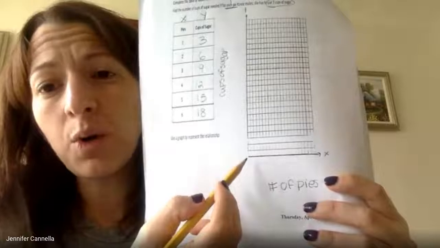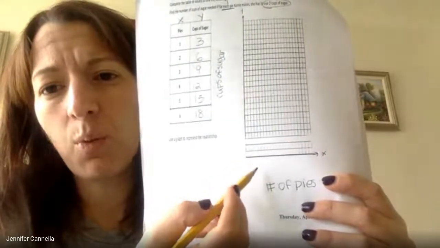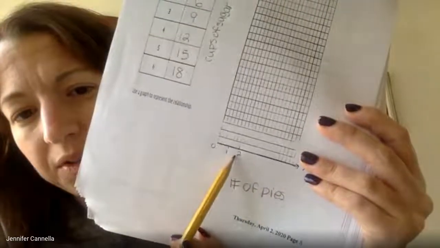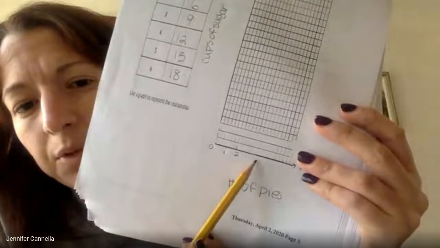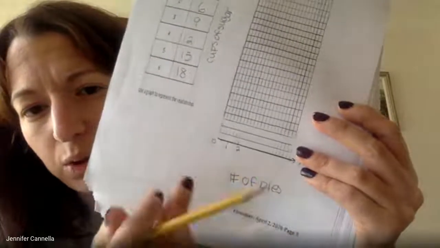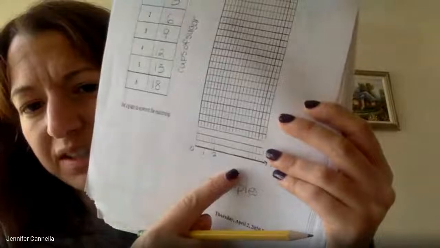I'm going to go 0, skip 2 boxes, call it 1. Then skip 2, call it 2. Skip, skip 3. Skip, skip 4. Skip, skip 5. Skip, skip 6. So everyone's going to take 0 to 6 on the x-axis.